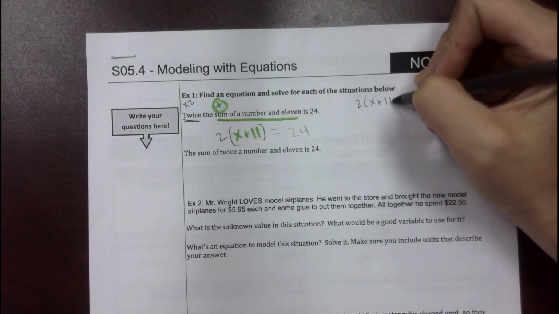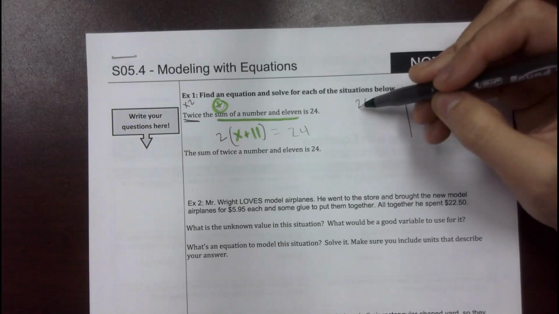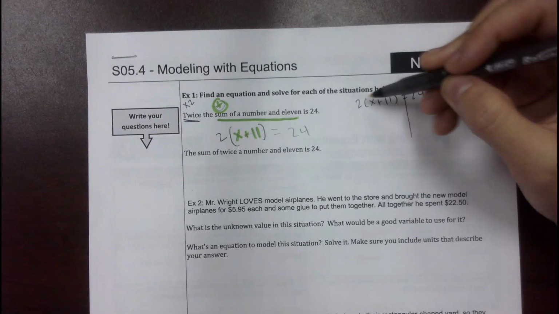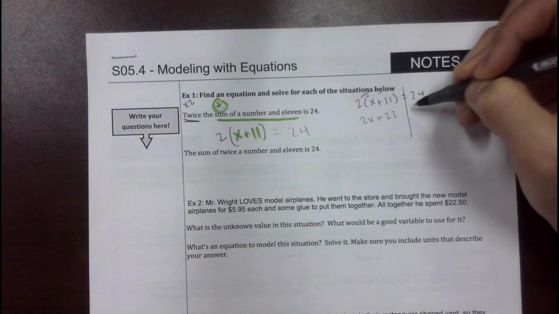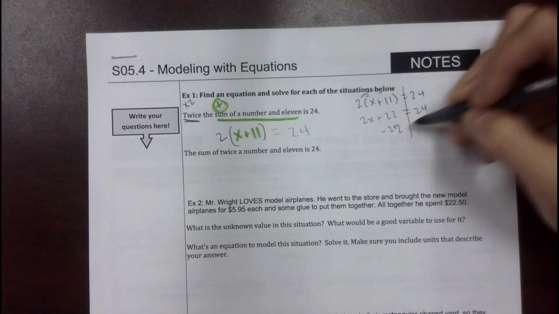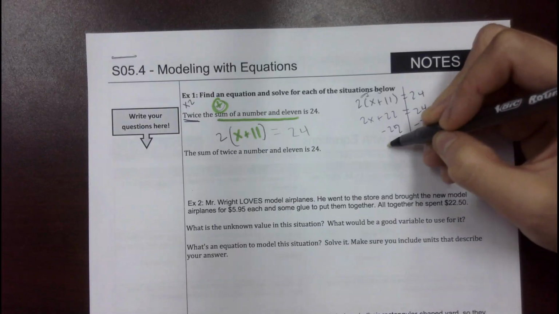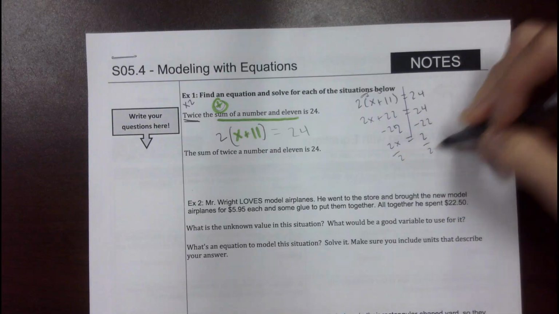2(x + 11) equals 24. We have our equal sign. We're going to divide it. Actually, let's distribute first. So we're going to distribute. So we have 2x plus 22 equals 24. We're going to minus 22 from both sides. We get 2x equals 2. Divide by 2. We get x equals 1.